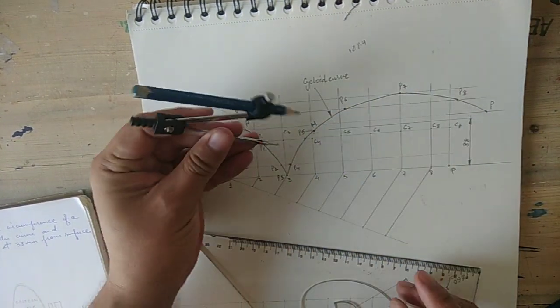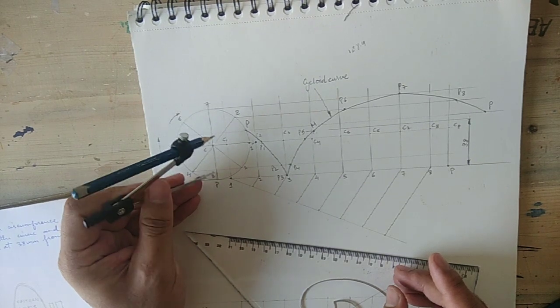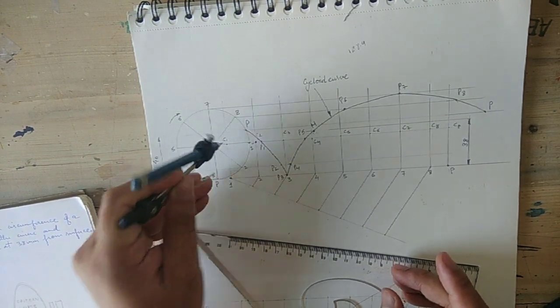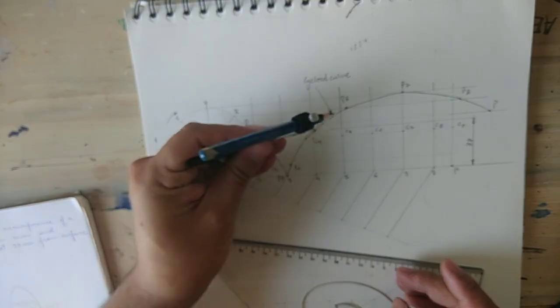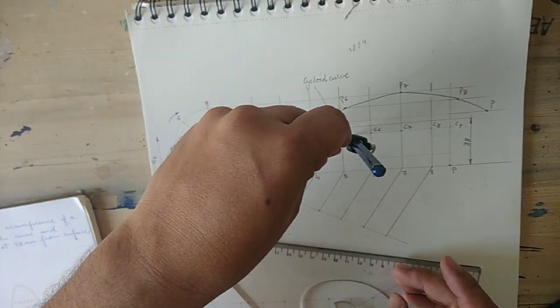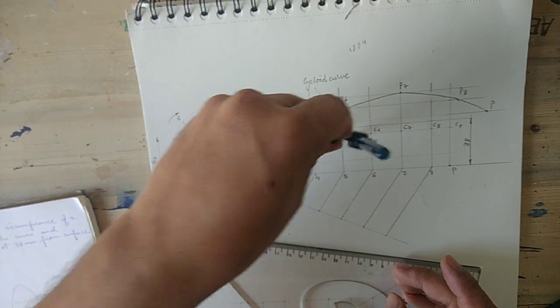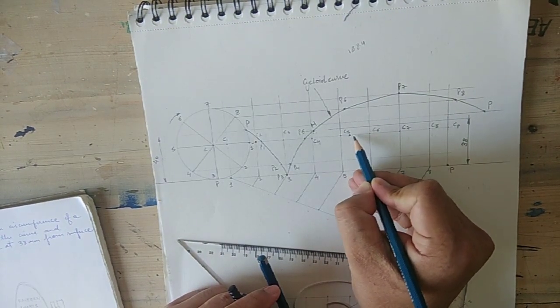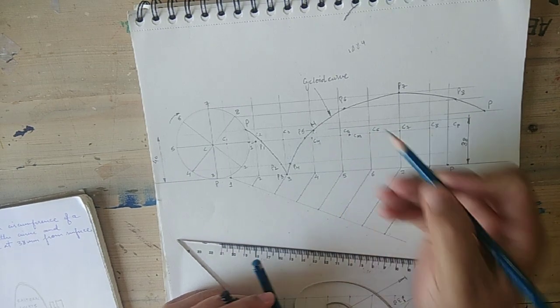Now class, from M, measure with the compass equal to the radius of the circle, 30. Now class, from M, cut on the extension of the center. Suppose this point is named CM.